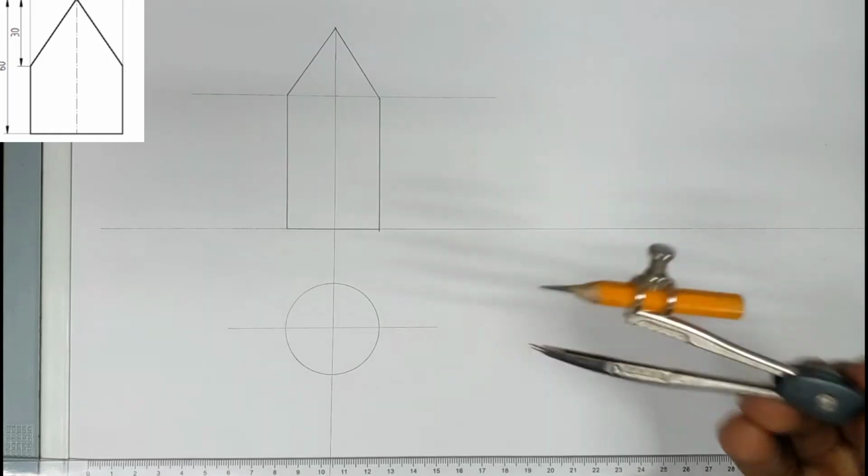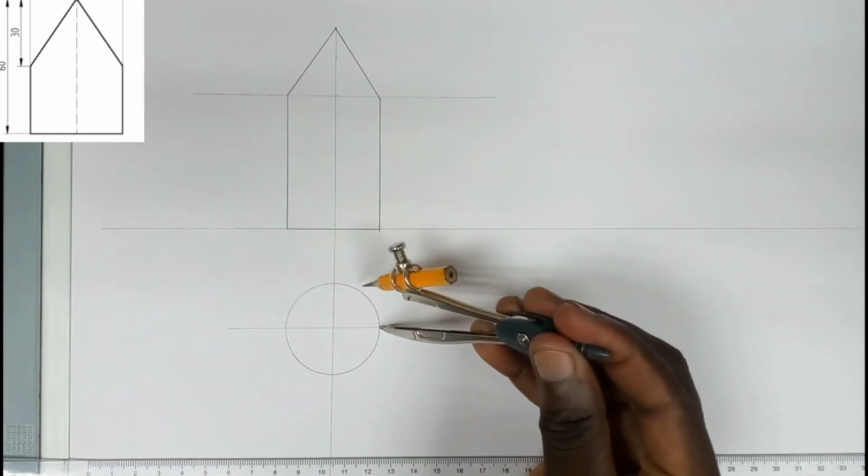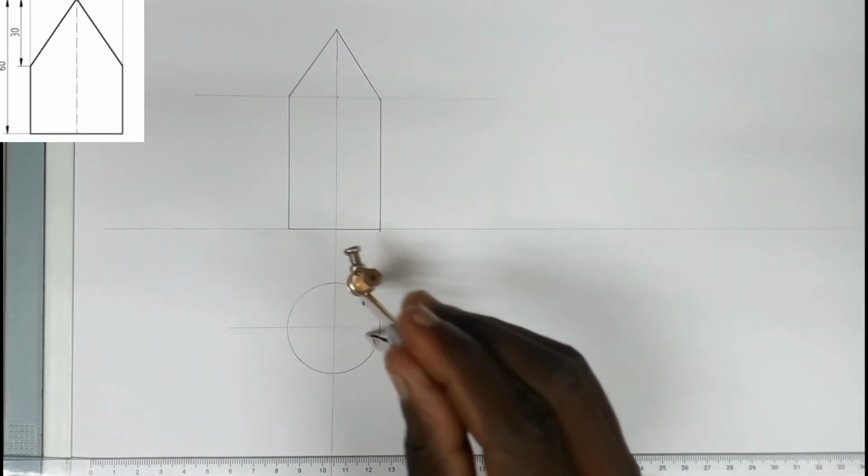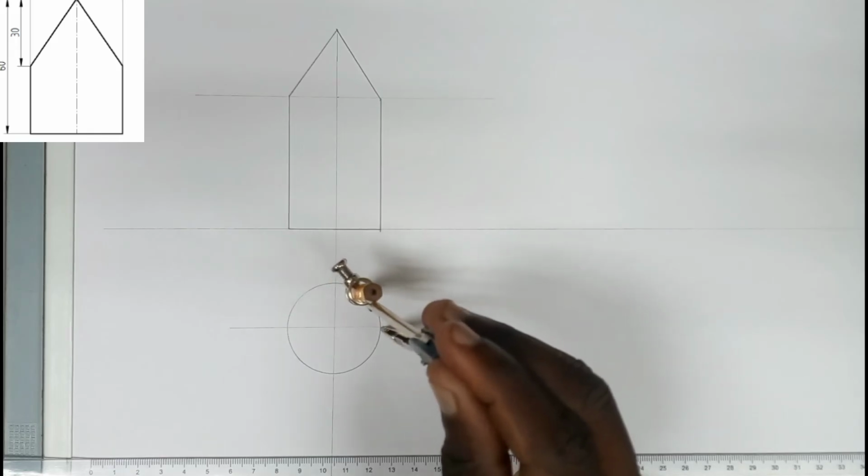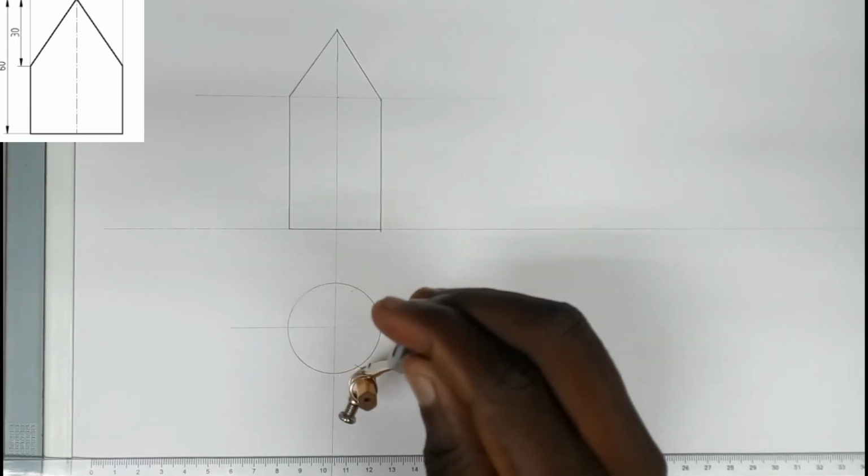I'm opening my compass at the same radius, so just go to this point, draw an arc.